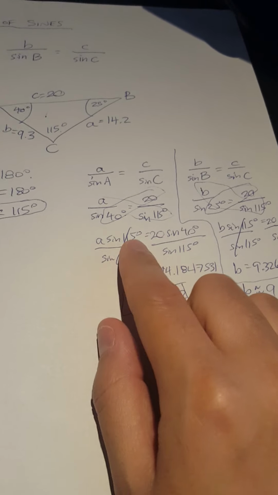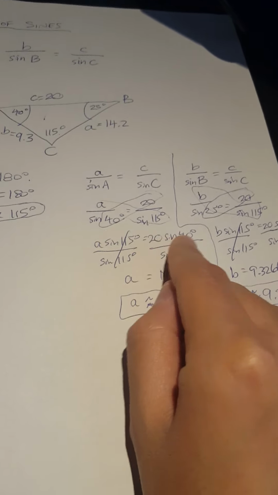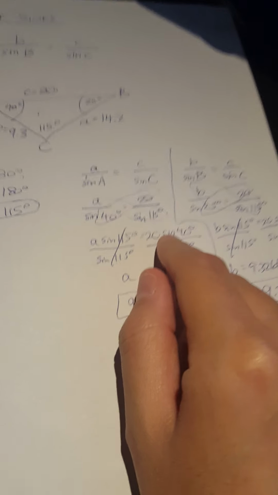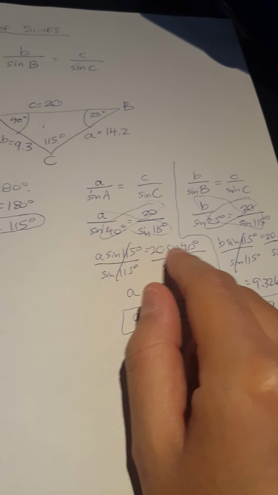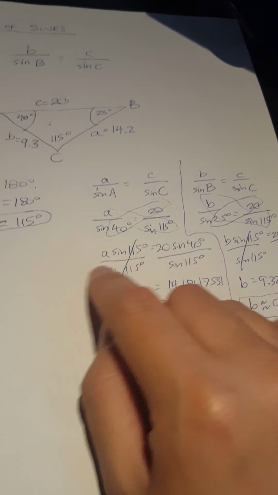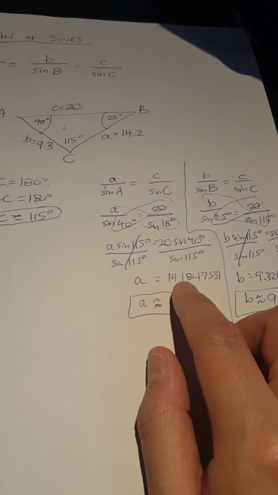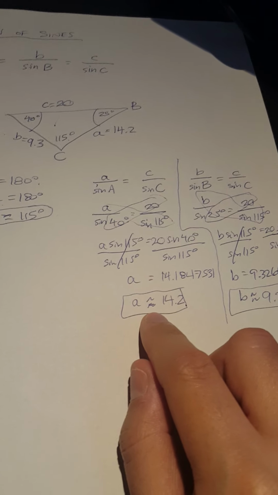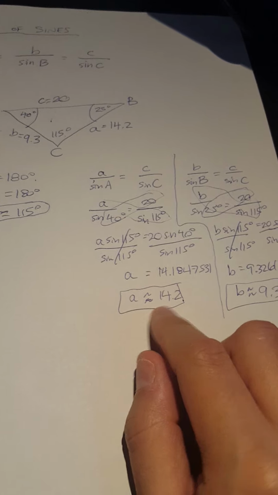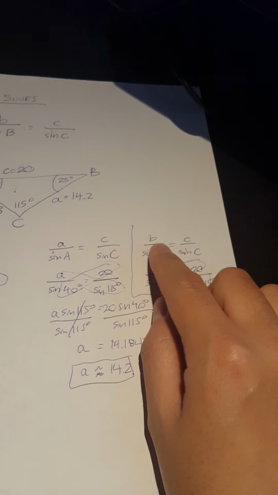So A sine 115 equals 20 sine 40, and then we don't want the sine 115, so divide both sides by sine 115. This gets us down to A equals 14 point blah blah blah, and so that's just going to be A equals 14.2.